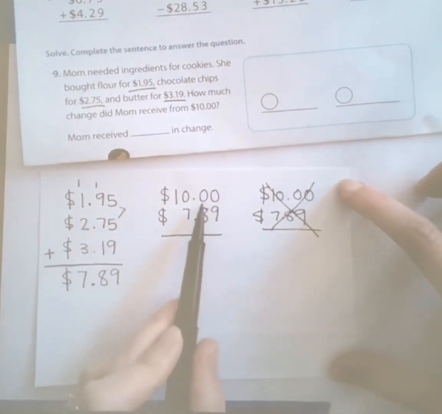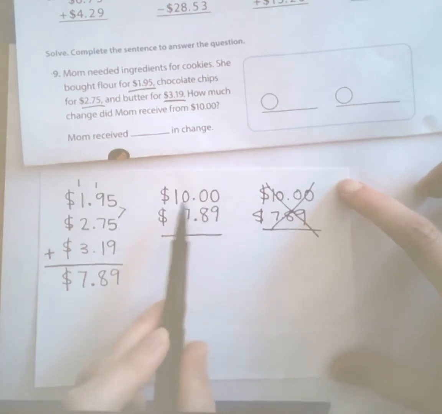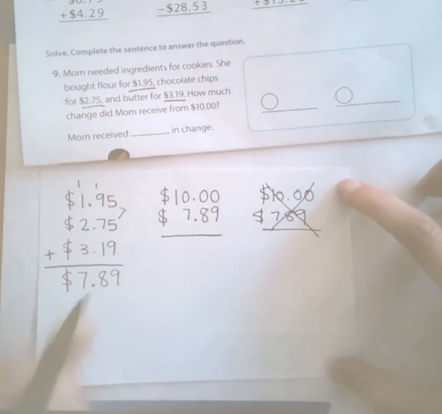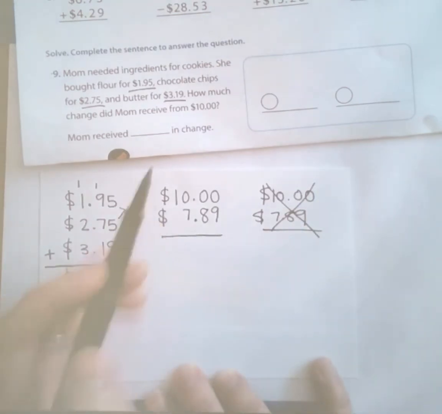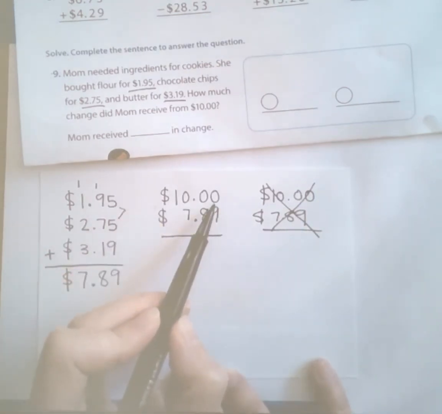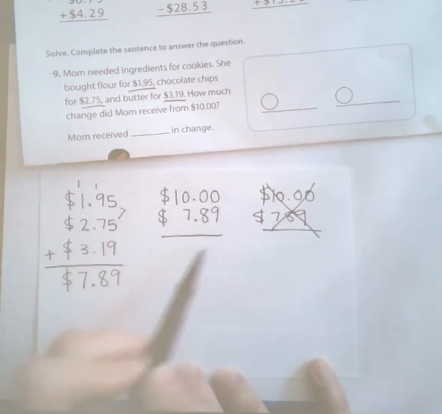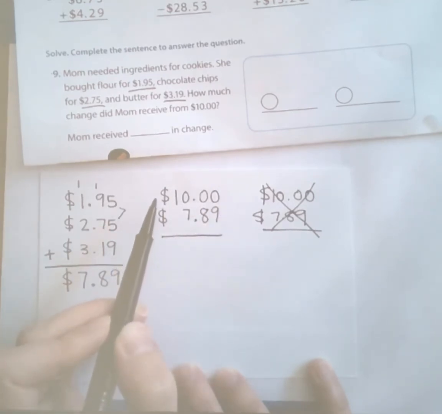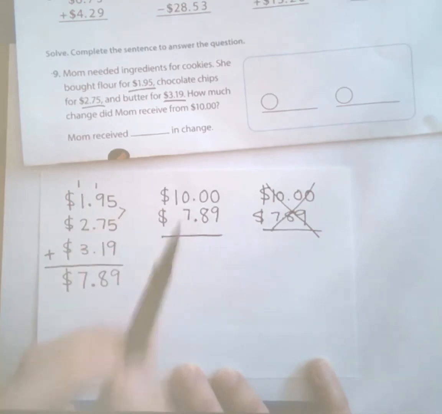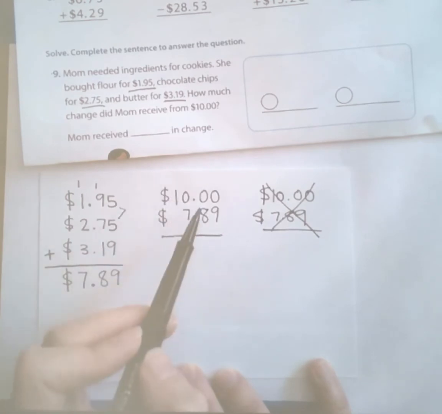Now, look at all these zeros. Don't panic, mechanic, you can do it. One step at a time. What I want you to do right now is I want you to pause the video and try and solve this on your own. Once you think you have the answer, turn the video back on and give it a try and see what you got.